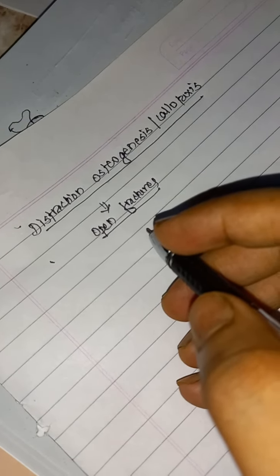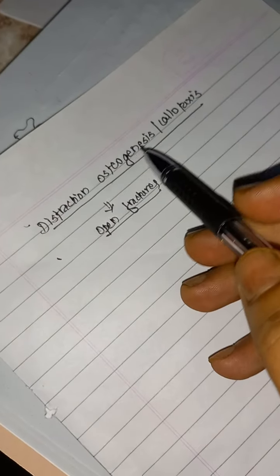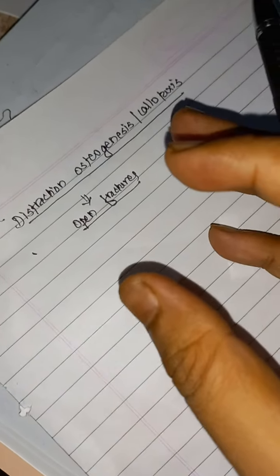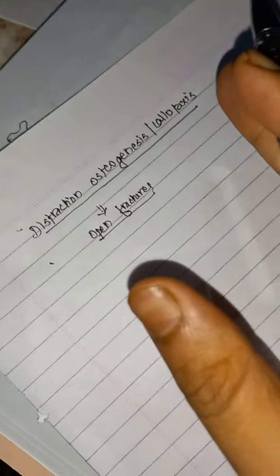In case of open fracture, sometimes some piece of bone may be lost during the RTA or any other cause. If one or two of the fragments or segments is lost, then distraction osteogenesis can be done, in which new bone is formed in place of the lost bone.